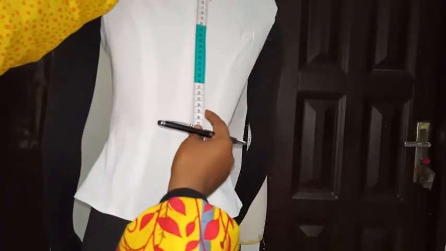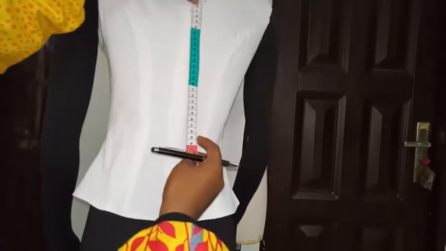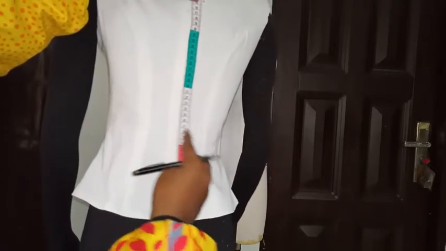The back width, the X back across here. All right, about let's say 15 cm from here. And then across, that is about 35.